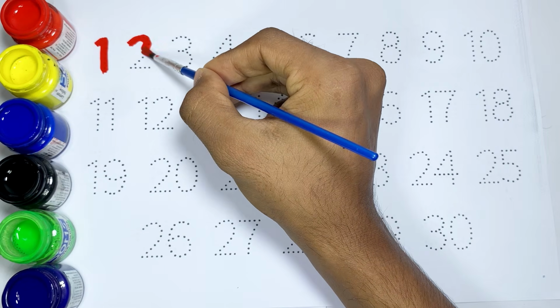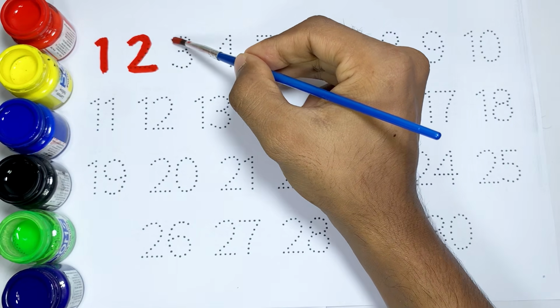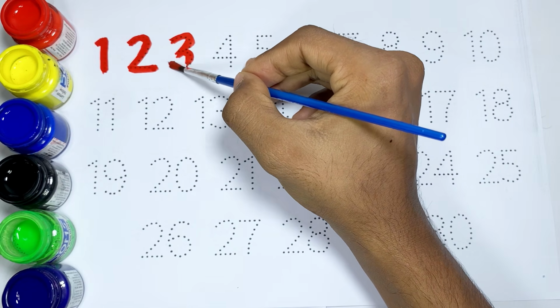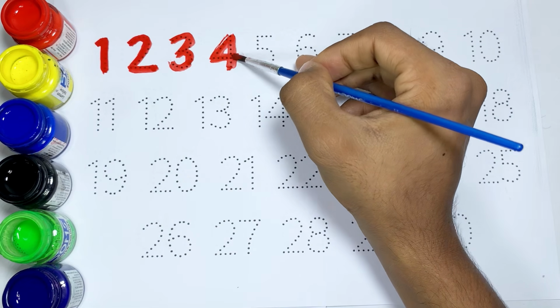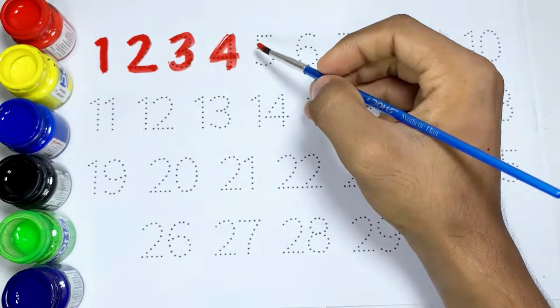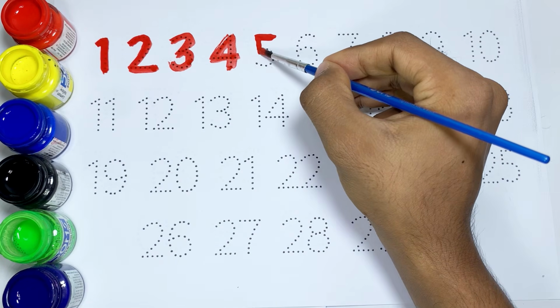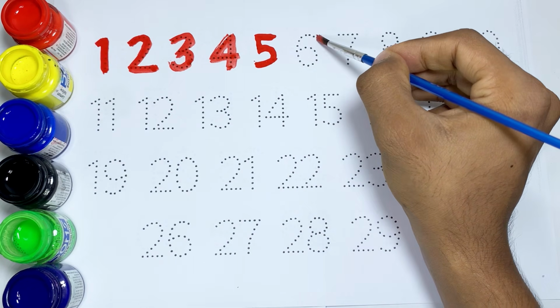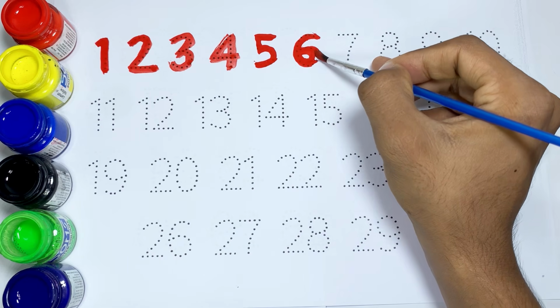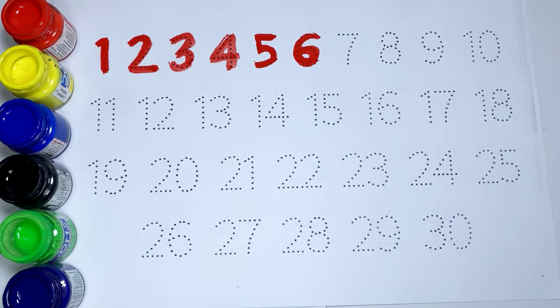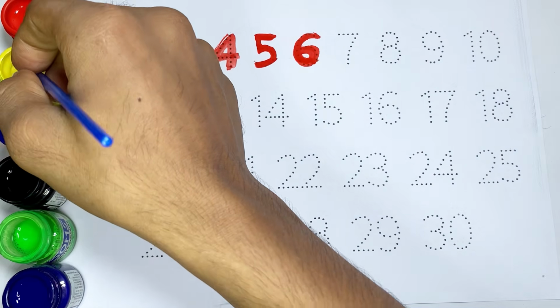One, two, three, four, five, six. Kids, now you draw seven. The numbers of seven and use yellow color.